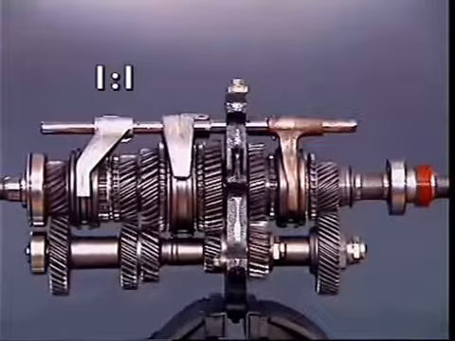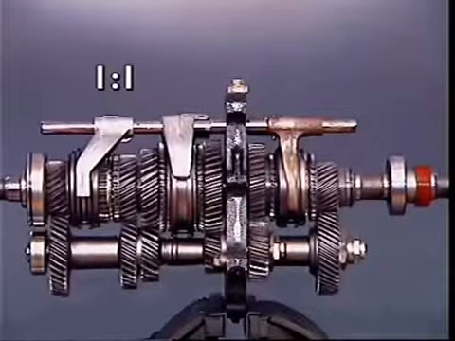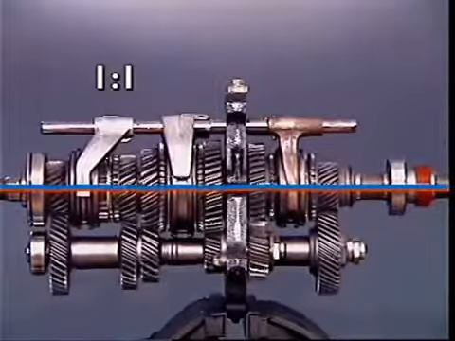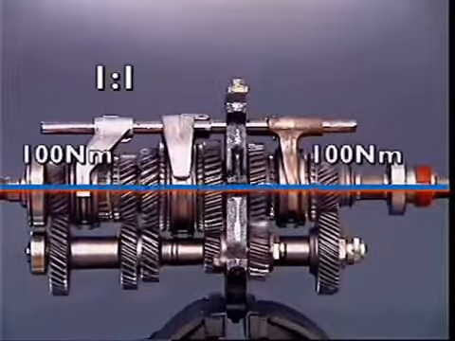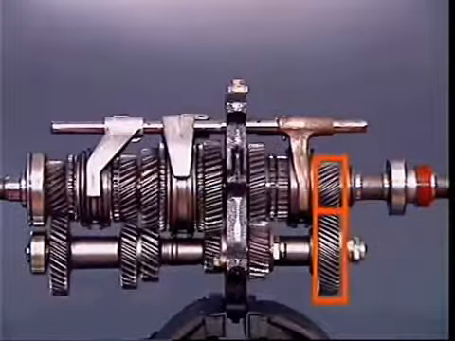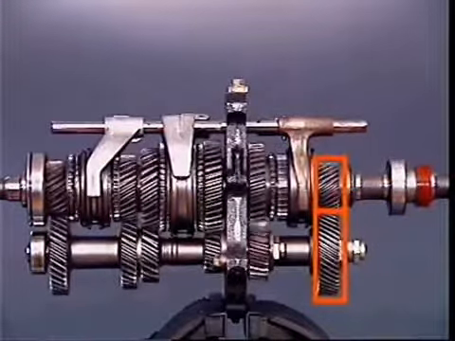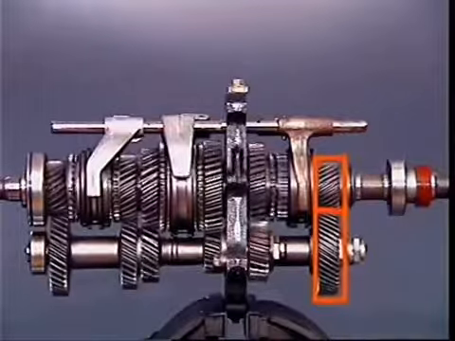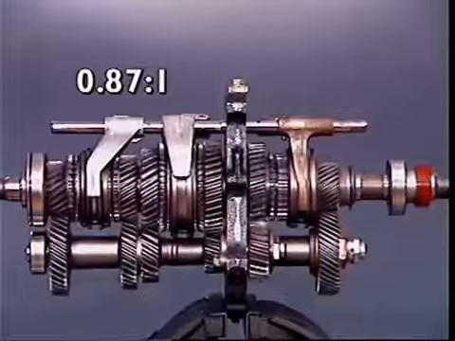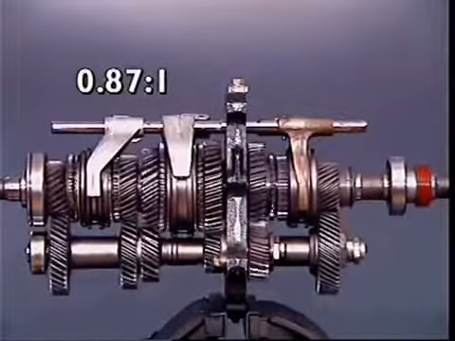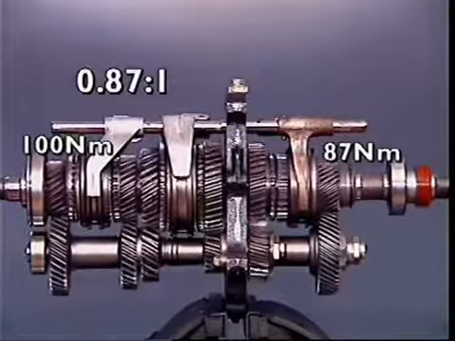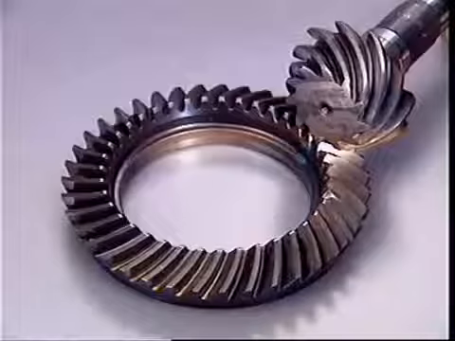Fourth gear is normally a ratio of 1 to 1. The input and output shafts turn at the same speed. There is no torque multiplication. A fifth gear is normally an overdrive ratio, typically with a value of 0.87 to 1. Then the output shaft turns faster than the input, but the output torque is reduced.